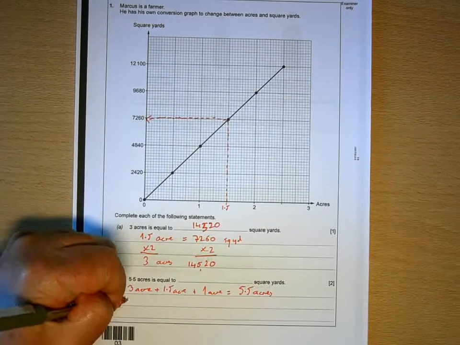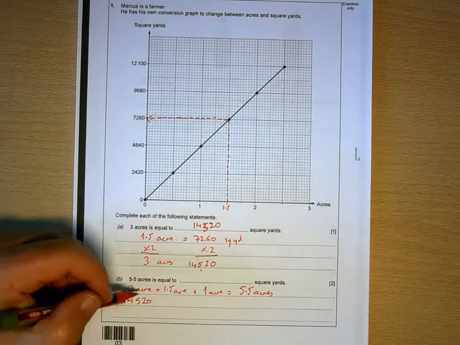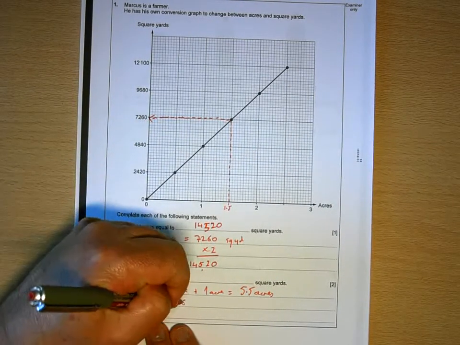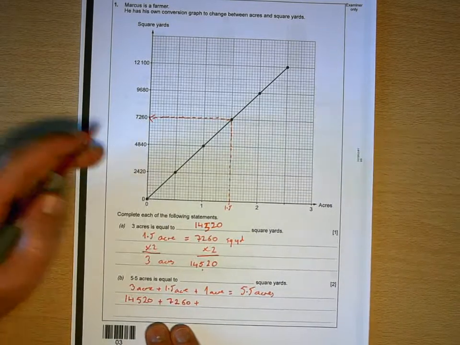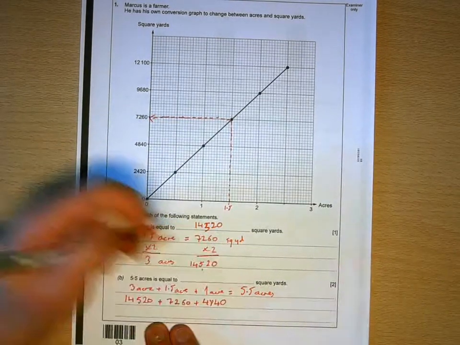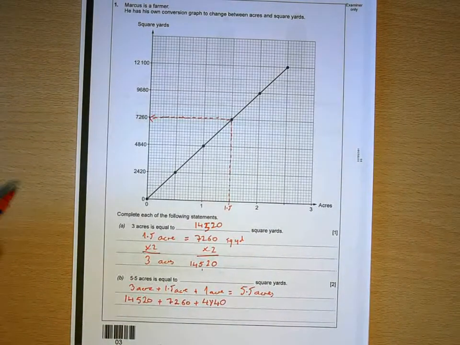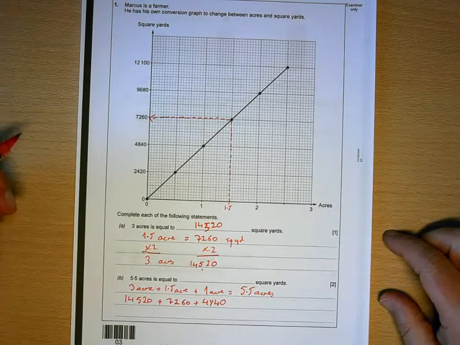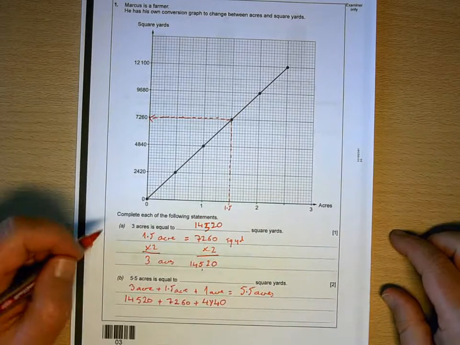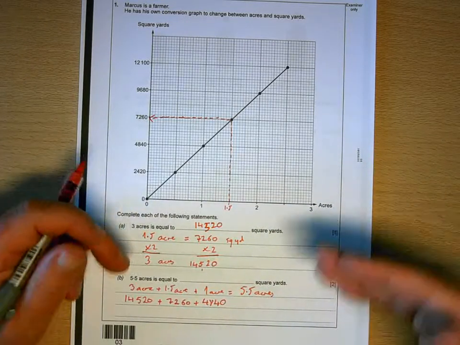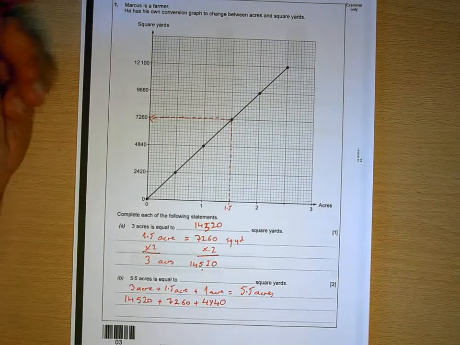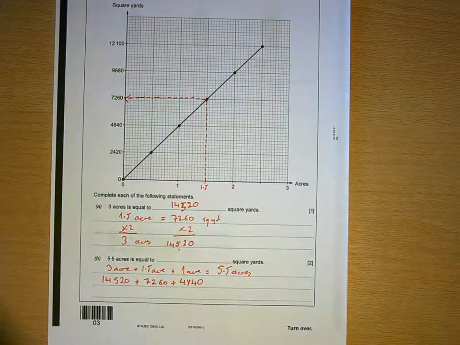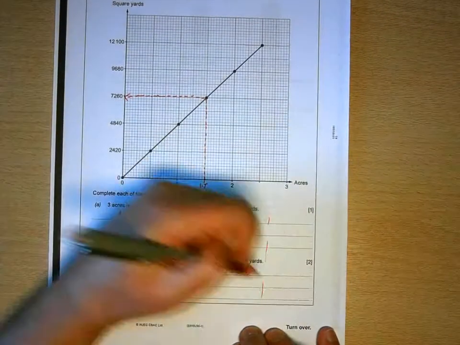3 I've worked out is 14,520. 1.5 is 7,260, and 1 is 4,840. And again, this is a non-calculator paper, so somehow I've got to perform that addition. And there's no real space here, so what I'd be tempted to do would be go to the extra room for extra workings on the back page and do my workings out there. I haven't really got room to do that, so what I'm going to do is work it out here.